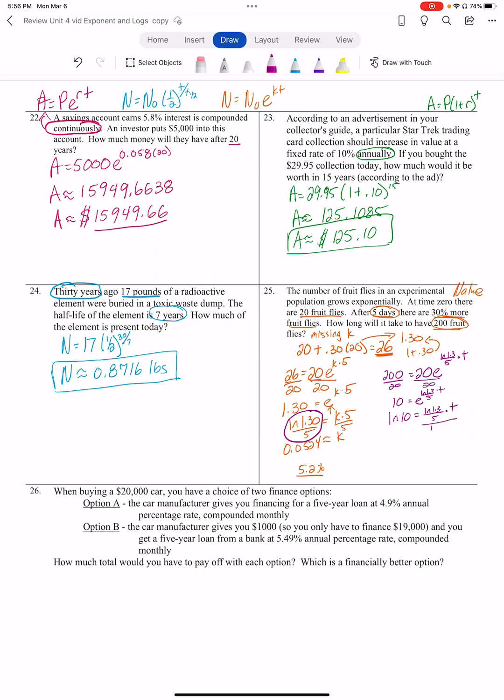I divide each side. Actually, I'm going to have you thinking about this a little bit. I'm going to multiply by the reciprocal, which is 5 over the natural log of 1.3, on both sides. So I have 5 times the natural log of 10 over the natural log of 1.3 is equal to t, and you put all that in the calculator.